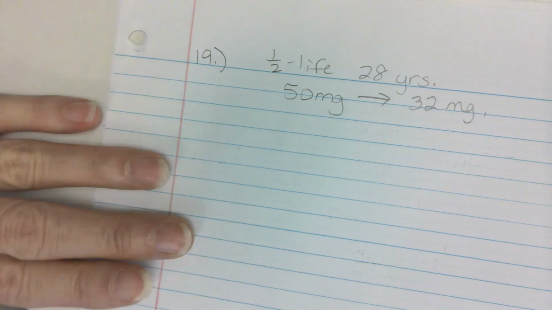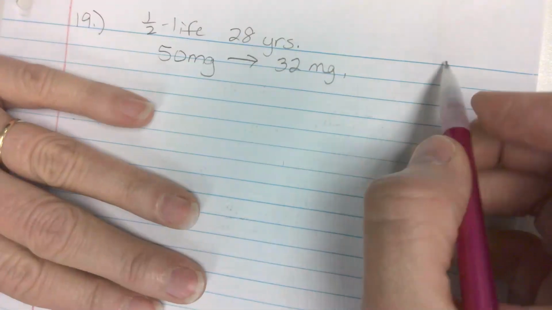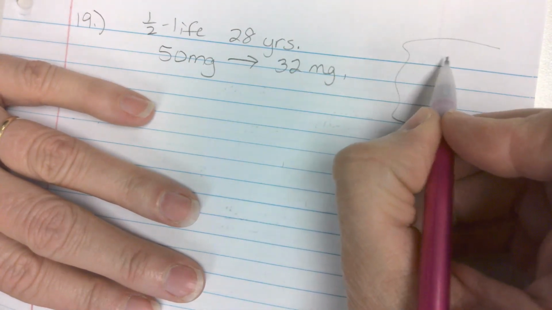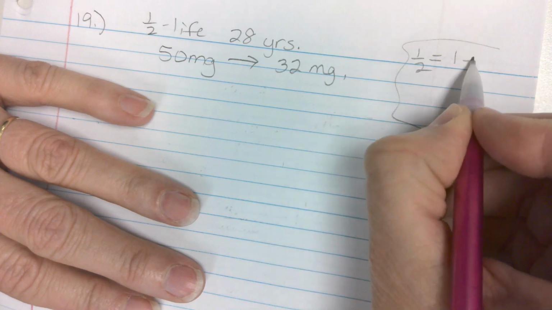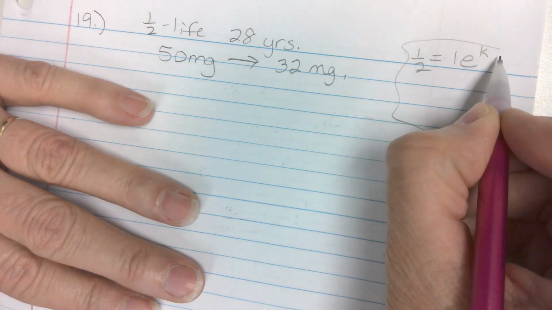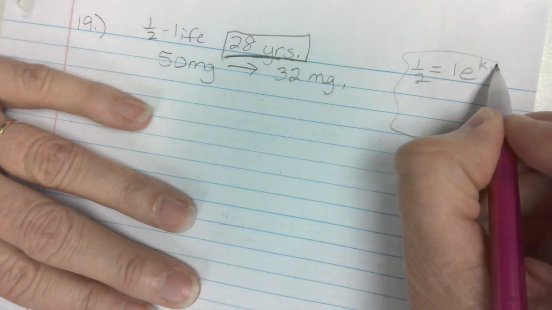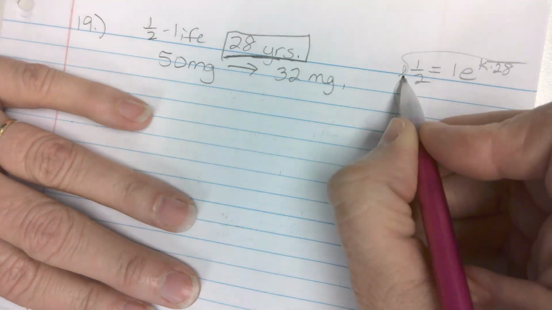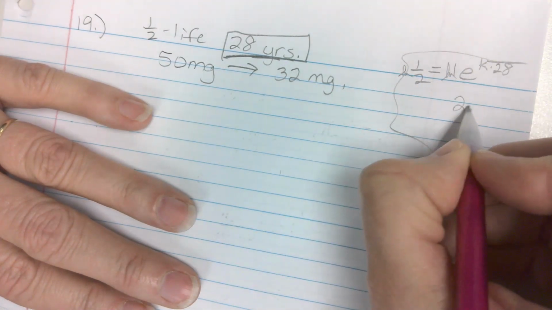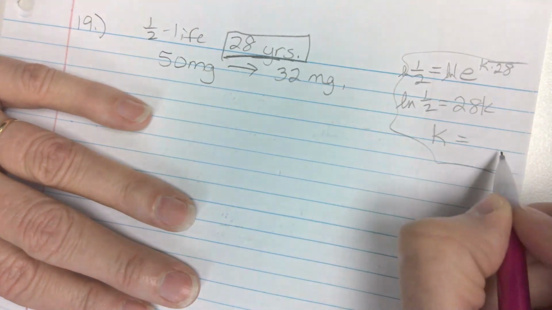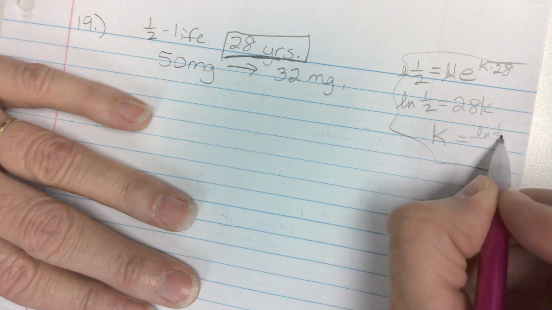So we're finding T. But before we can find that T, we have to find the K, which is from the half-life. So we're going from 1 to 1/2. E to the K times what? Times 28. That's 28 years. And then your ln. 28K equals ln of a half. What's our K equal? ln of 1/2 over 28.